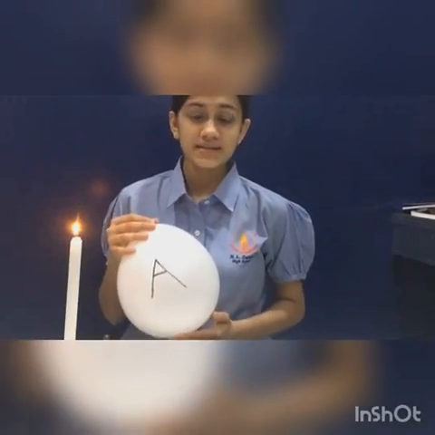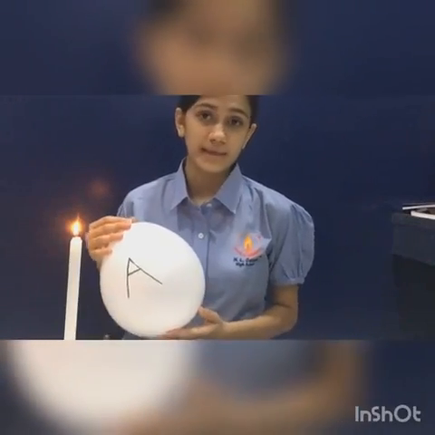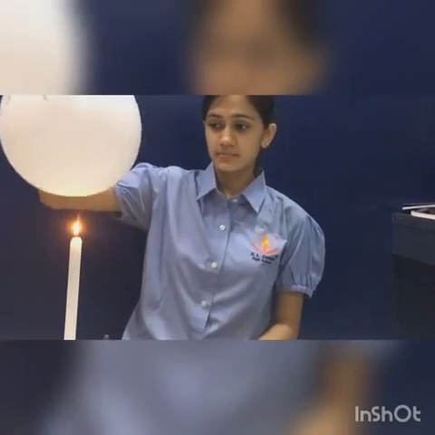To demonstrate the second law of thermodynamics, we'll take two balloons, balloon A and balloon B. We'll inflate both the balloons, but we'll add water in balloon B and put it over the flame and see what changes occur in it. As we have inflated balloon A, we'll put it over the flame and let's see what happens. We notice the balloon burst. For the first balloon, the heat from the candle gets transferred into the air inside the balloon. This causes the air to expand and the balloon bursts within a few seconds.